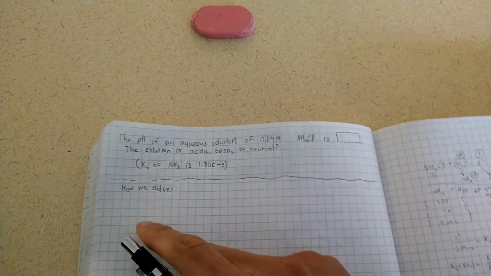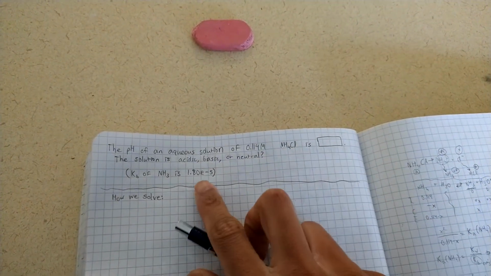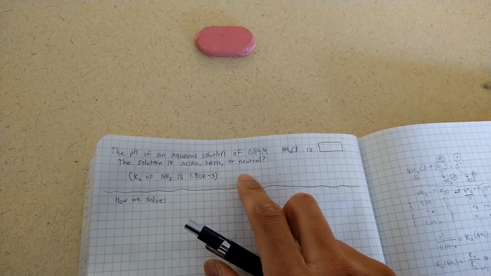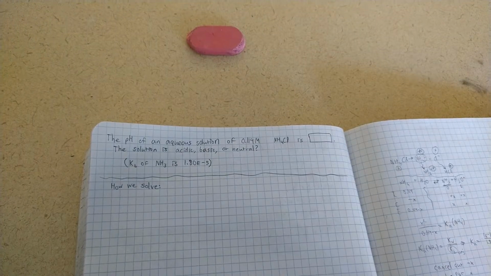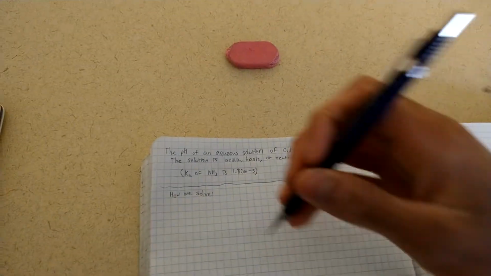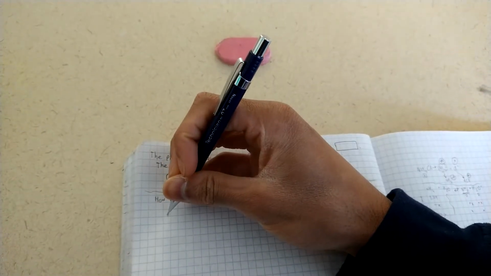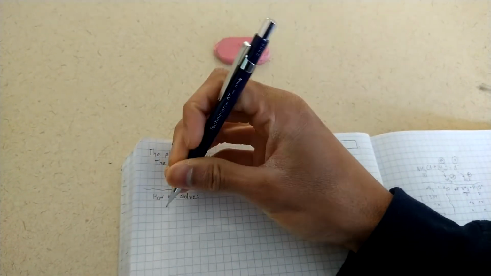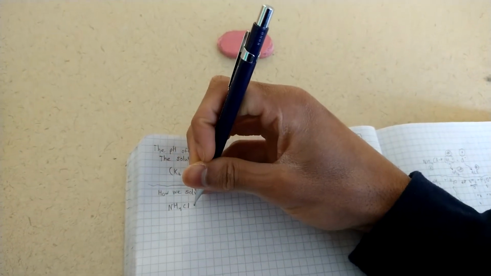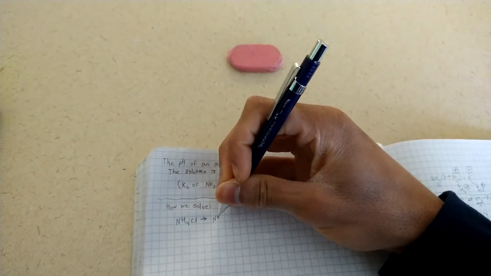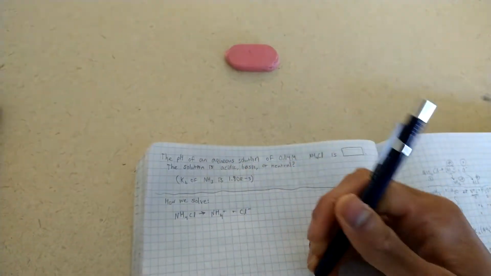The pH of an aqueous solution of 0.114 molar NH4Cl is blank. The solution is acidic, basic, or neutral. We're given the Kb of NH3. So how we would solve this is we would first write out what NH4Cl ionizes into.